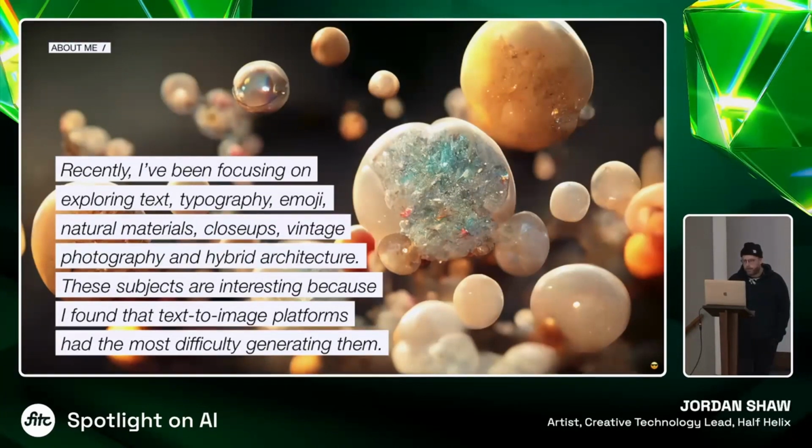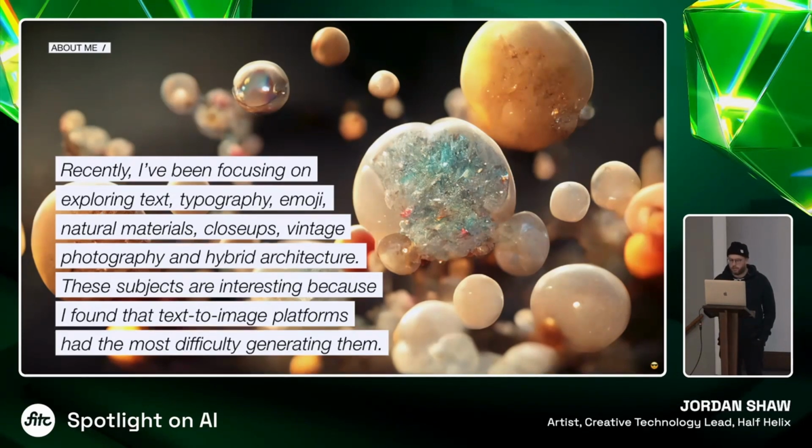So from that point, what I've been really fascinated with and looking at is focusing the image generation on text, typography, emojis, natural materials, close-ups, and recently as well, vintage photography and hybrid architecture.